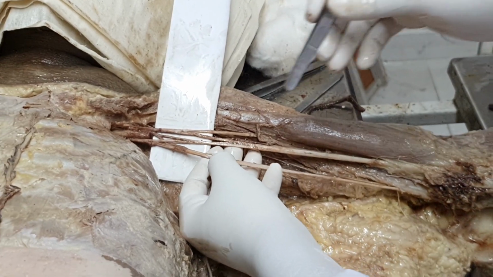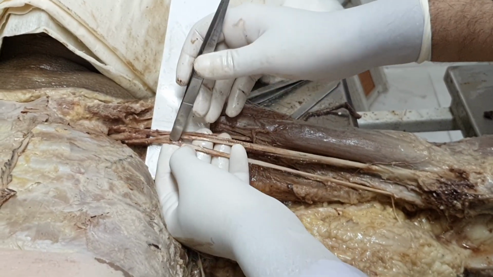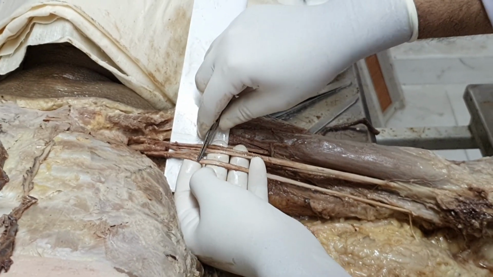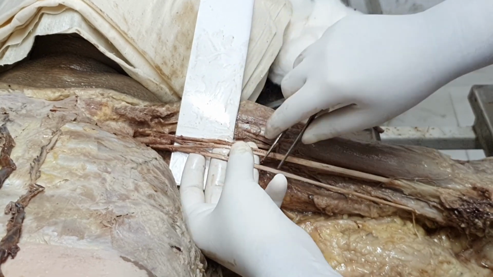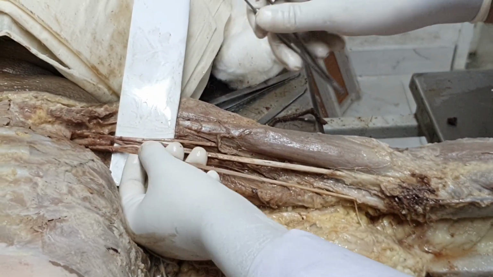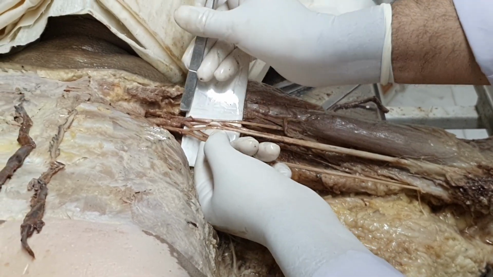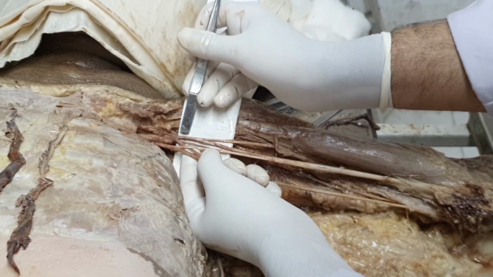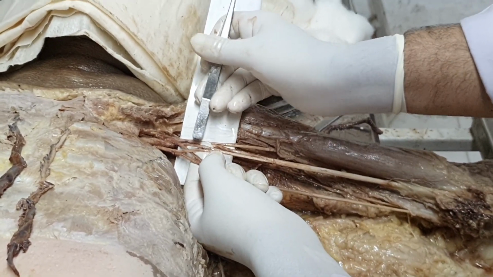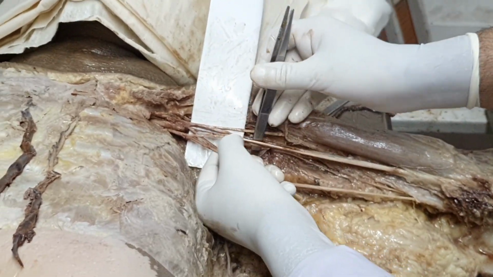The C8, T1 component of the ulnar nerve comes from the medial cord, because the medial cord has C8, T1 only. But the C7 component of the ulnar nerve is a contribution from the lateral cord or the lateral root of the median nerve.